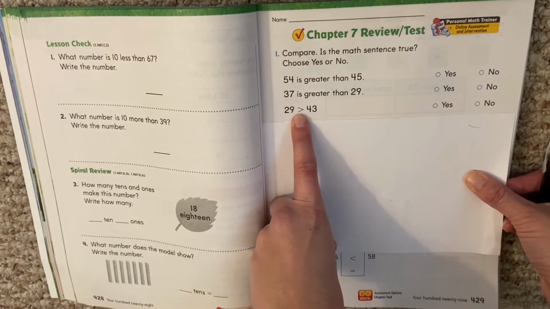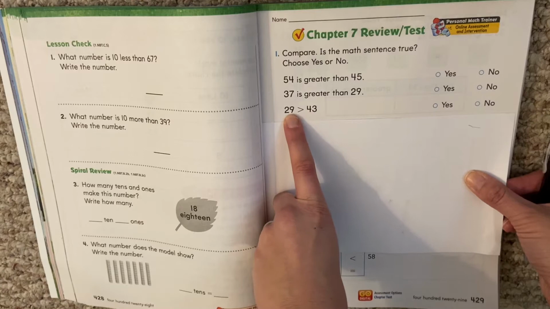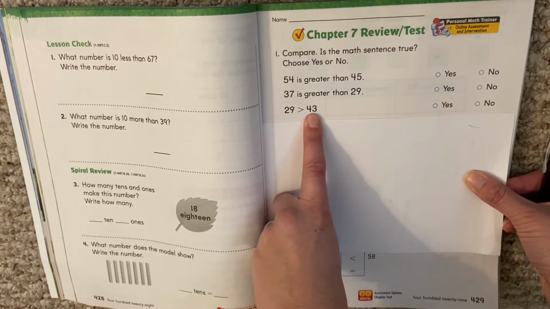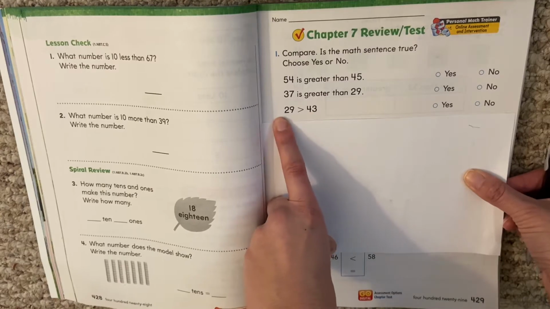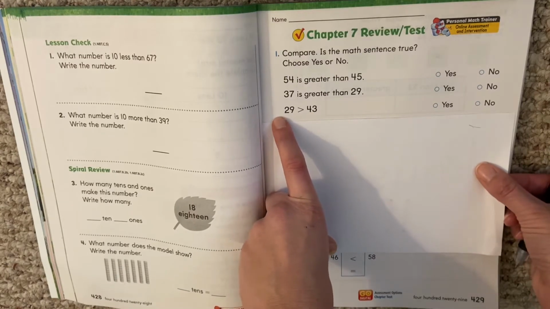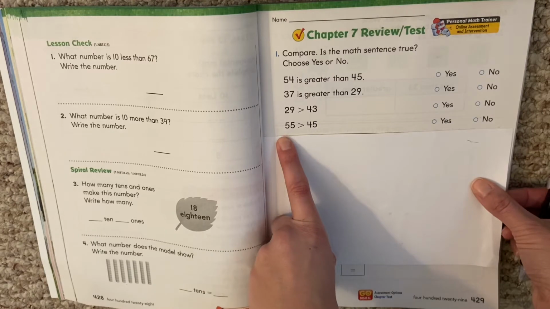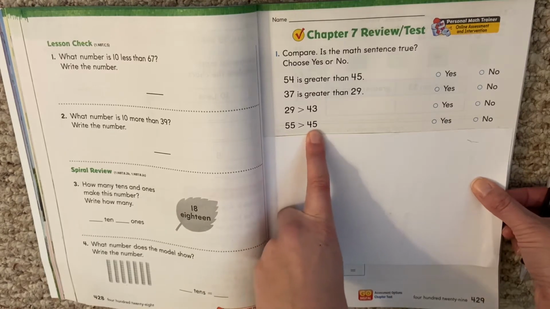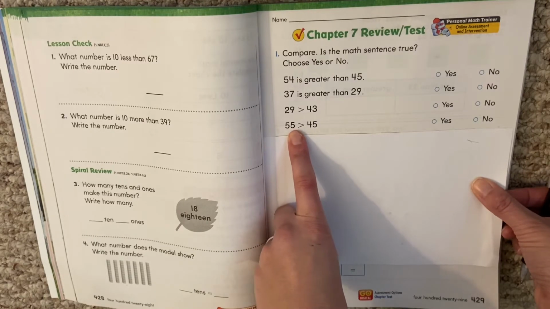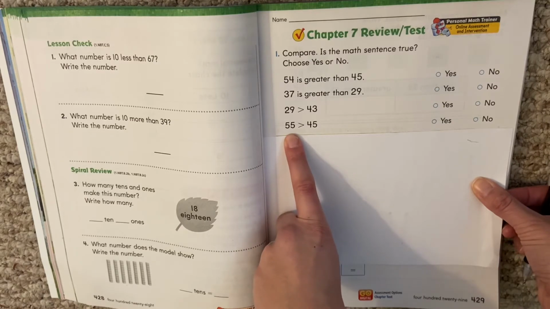Oh, look, the alligator is eating 29. Is that correct? It's turning its back on 43. Is that right? Should it eat 29? 55 and 45. The alligator's eating 55. Is that right? Should it eat 55?